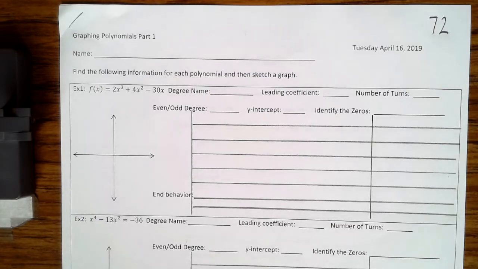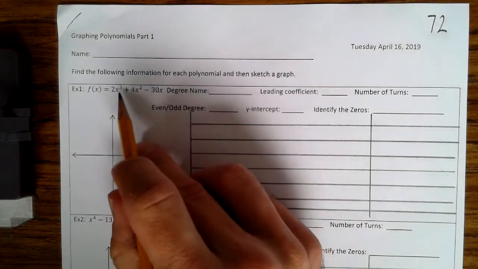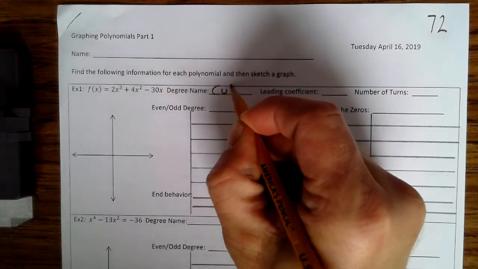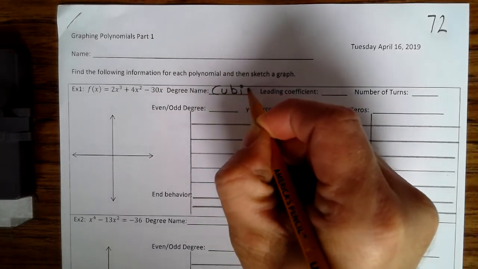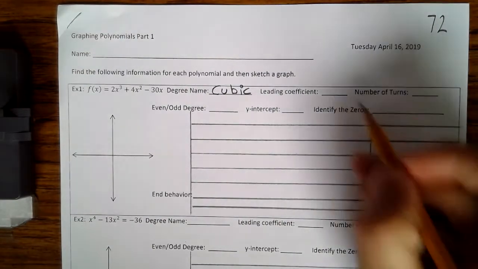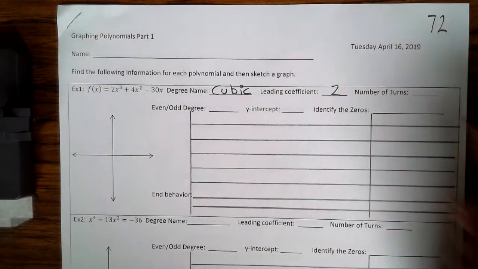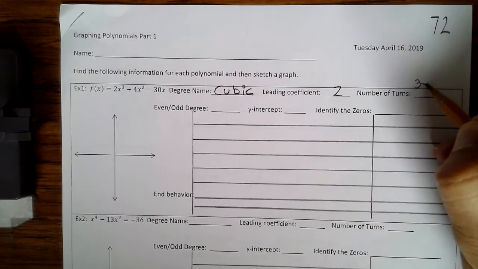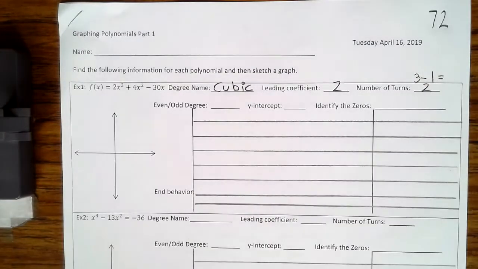Now, the degree name: since it's the degree of 3, it's cubic. The leading coefficient is positive 2. Number of turns would be 3 minus 1, which equals 2. Now, even or odd, it's an odd degree.